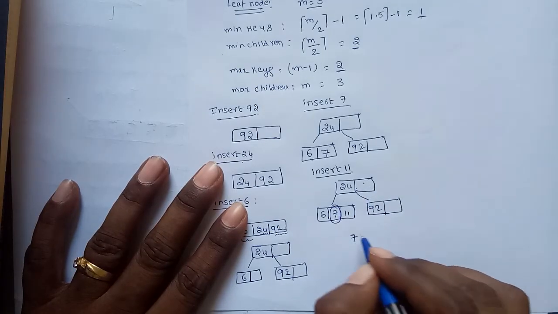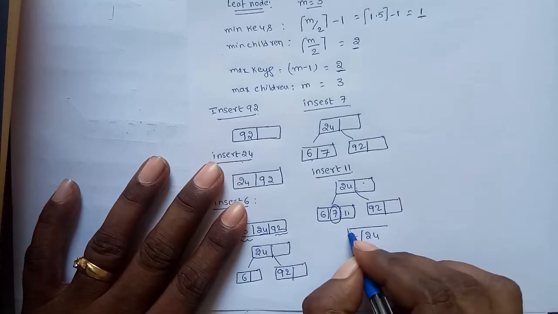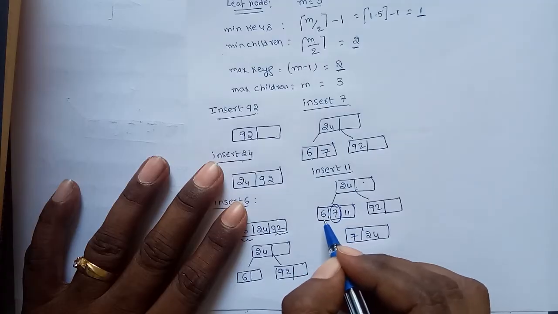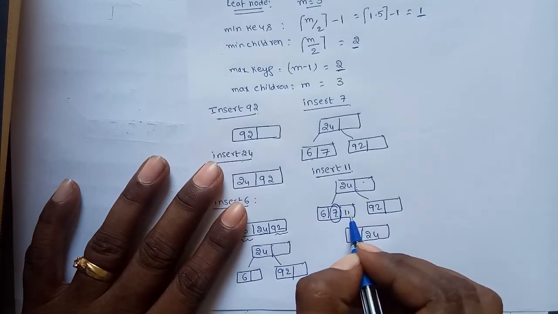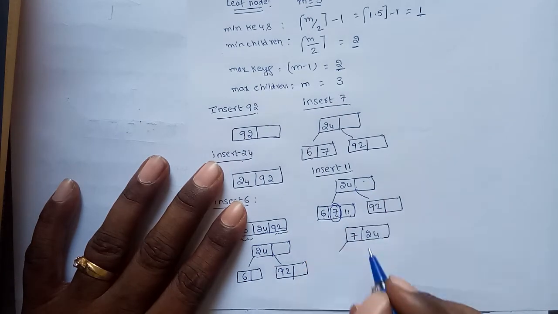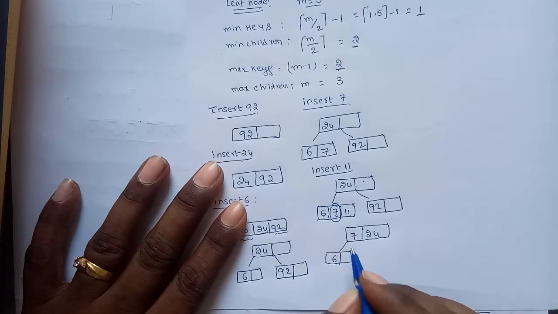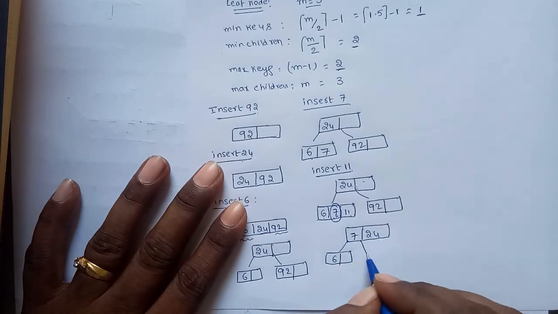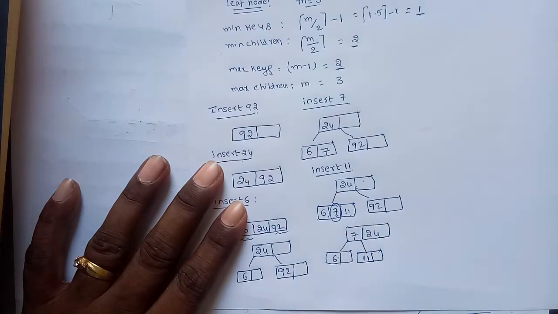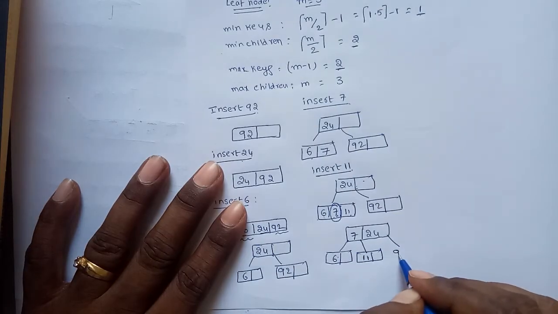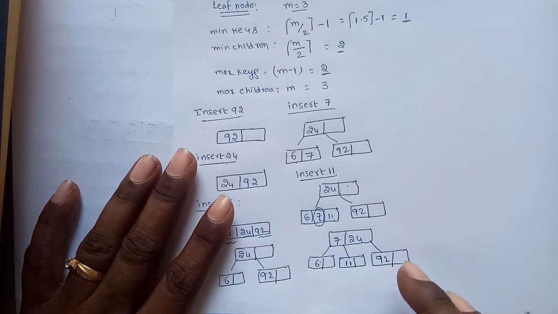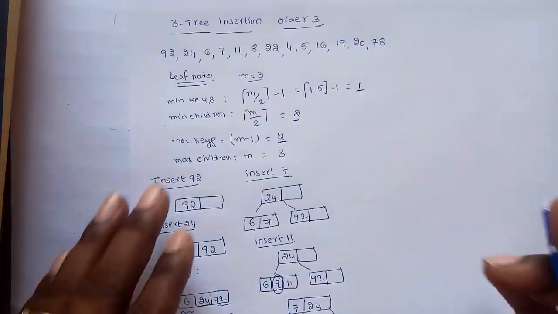Whenever we perform a split operation, that node is divided into two nodes: one is the left subtree and another is the right subtree. So by moving 7 to the parent, 6 is the left subtree and 11 is the right subtree, and 92 as usual is the right child of 24. This is the tree after insertion of 11.